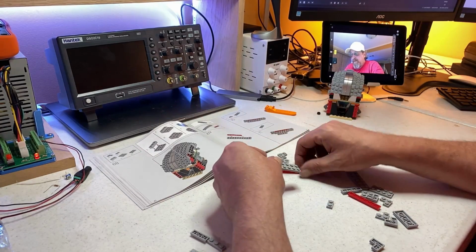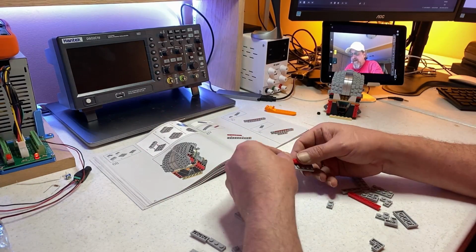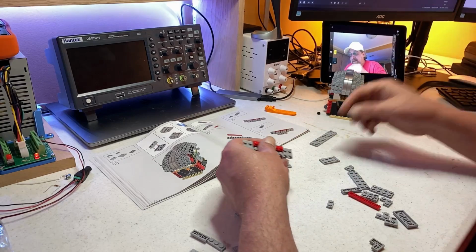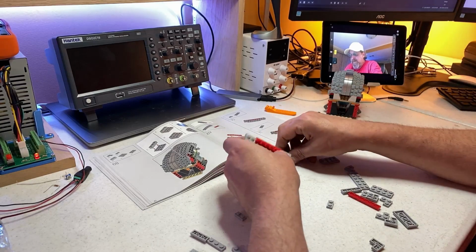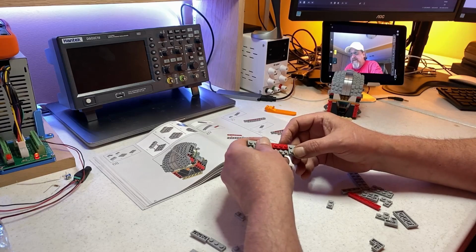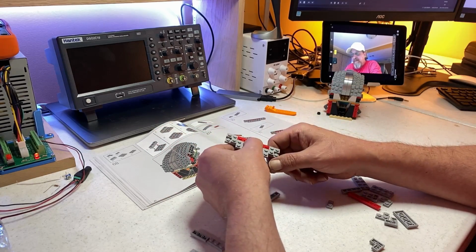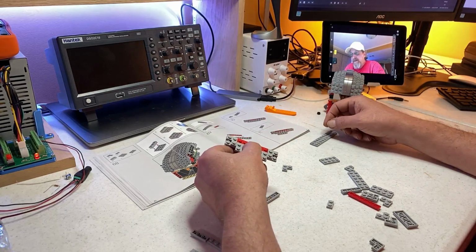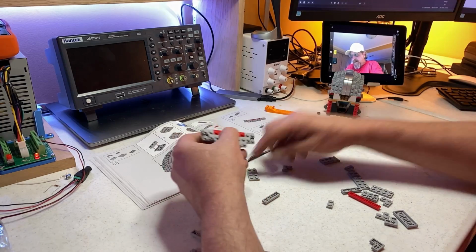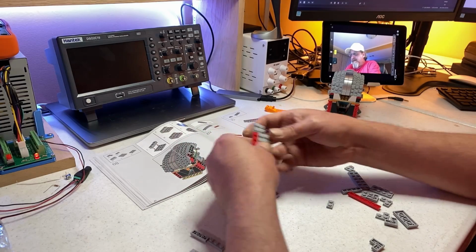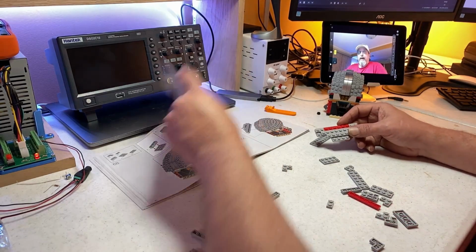Alright. Saved. See, it's that easy to make a mistake. If you're not looking careful, not paying attention, you're done. And boom, one piece. And I got to back up.